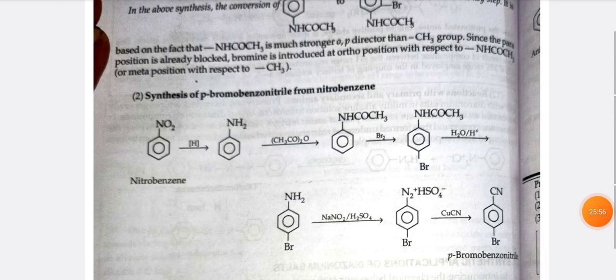Synthesis of p-bromobenzonitrile from nitrobenzene. Nitrobenzene is taken and treated with hydrogen, which gives aniline. Again, it is treated with (CH3CO)2O. It gives NHCOCH3 on the benzene ring. Again, it is treated with Br2.